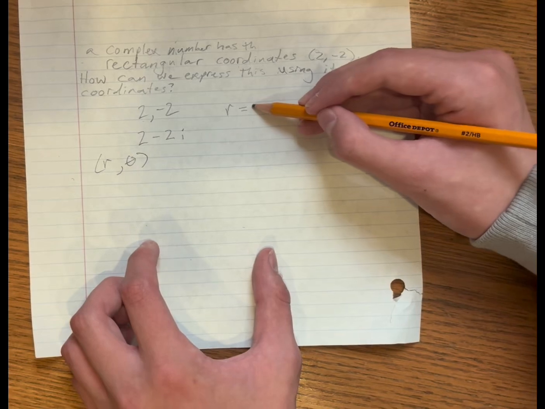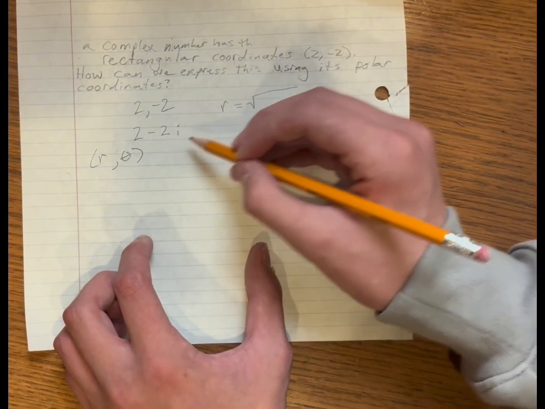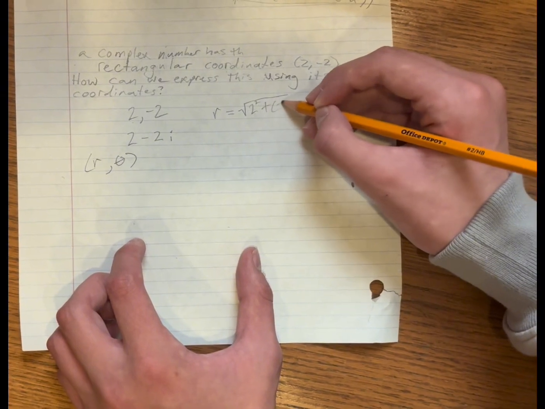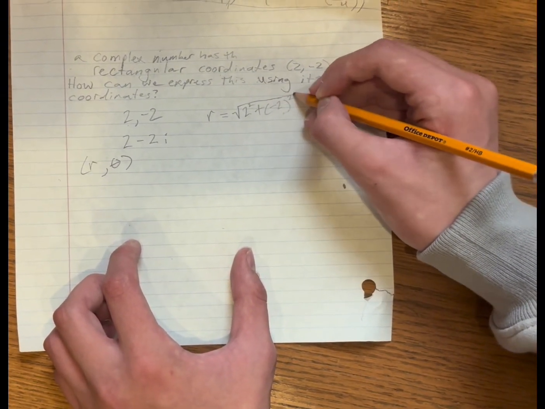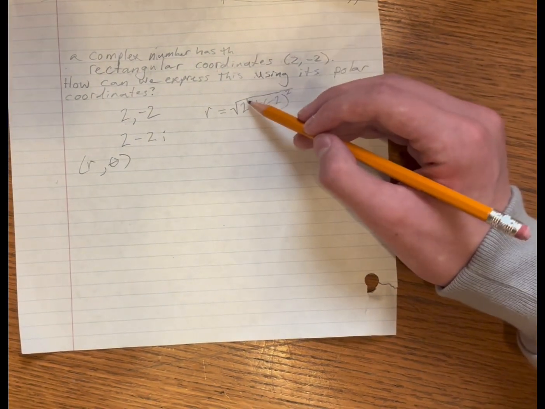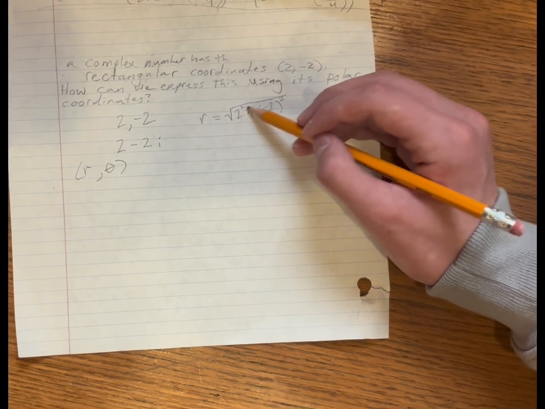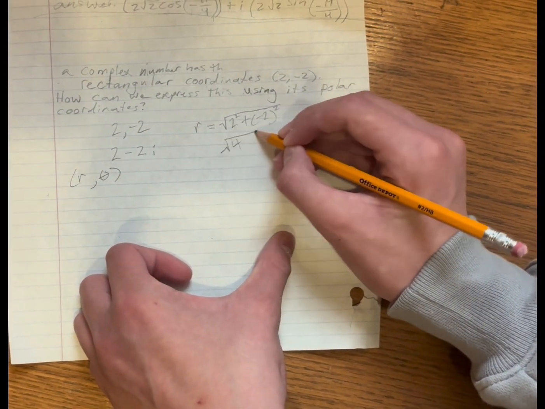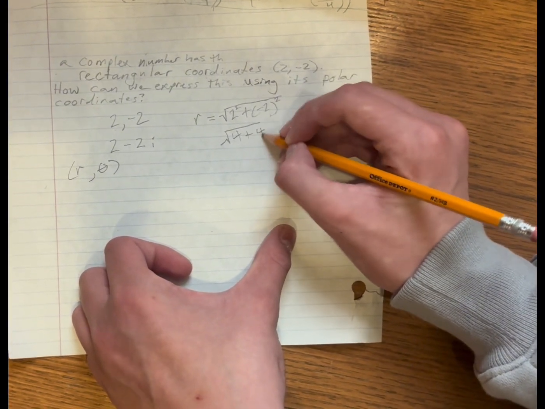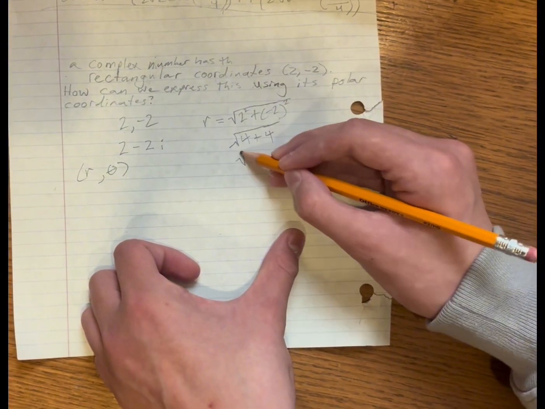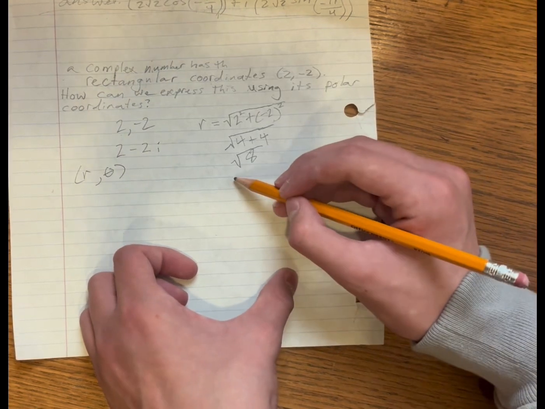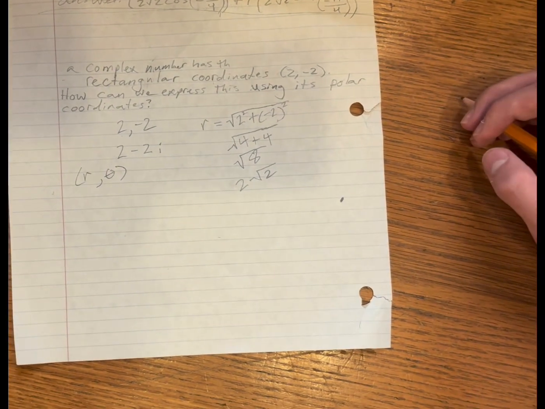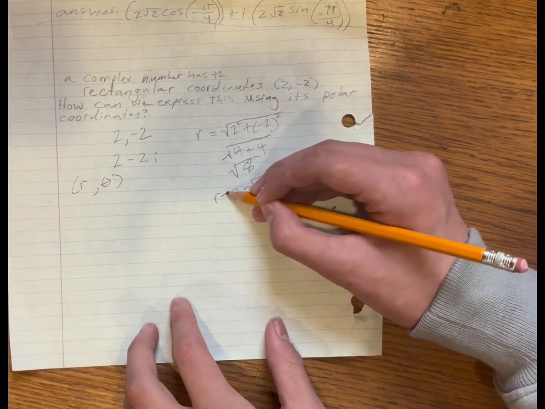So we can turn this into the square root of 2 squared plus negative 2 squared. And then we have the square root of 8, which can turn into 2 square root 2. So that's how we find our r.